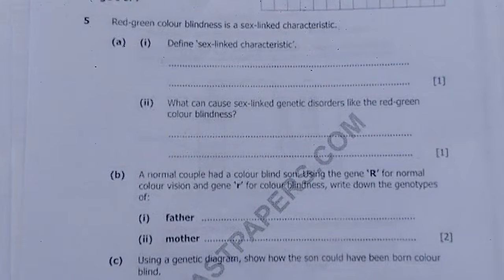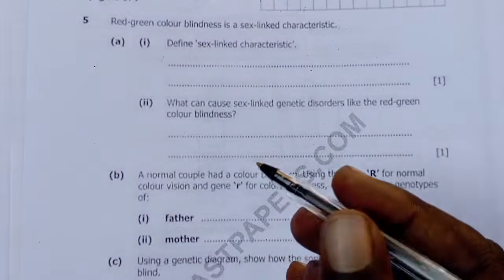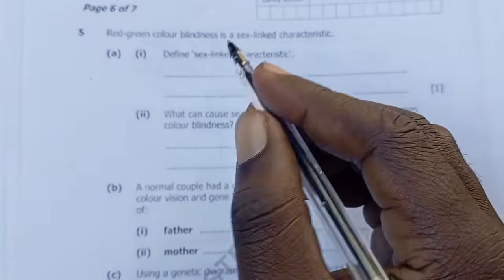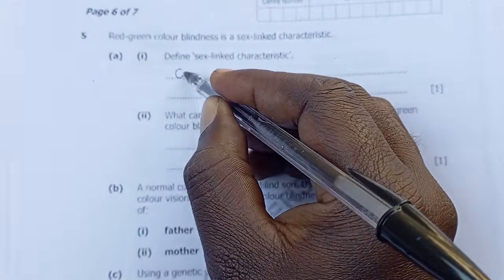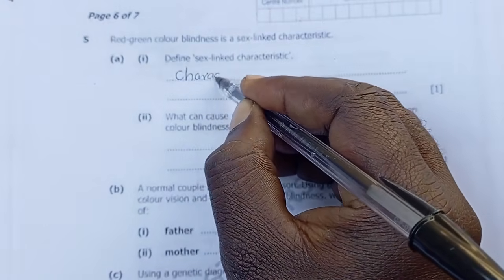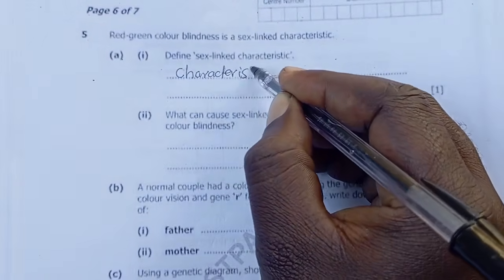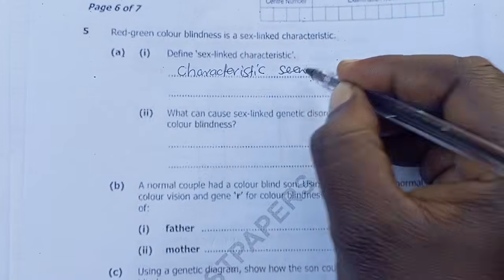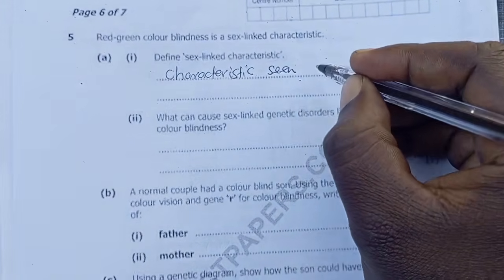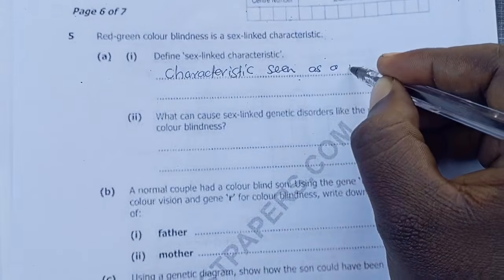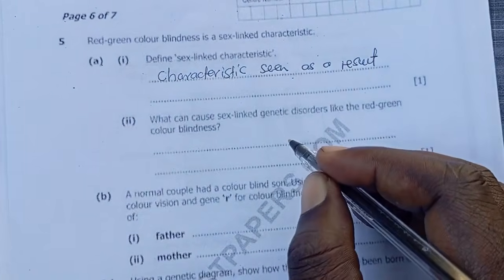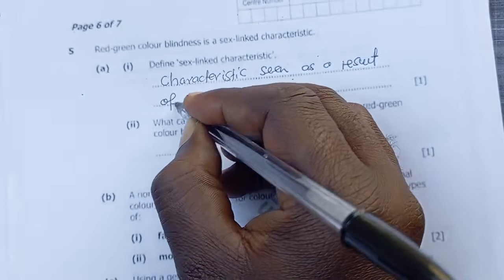You need to understand that a sex-linked characteristic is a characteristic seen as a result of what?